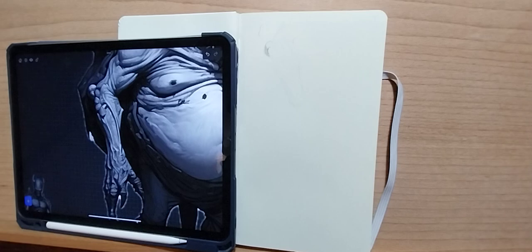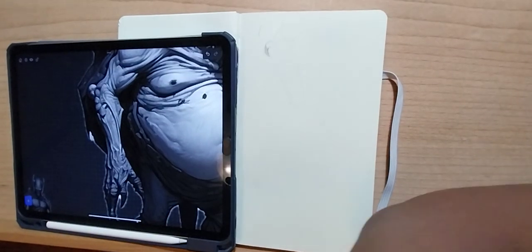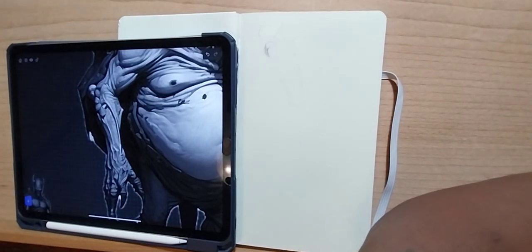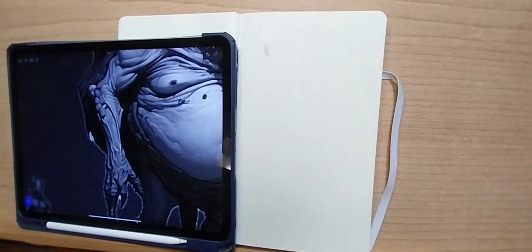Let me see if I can add some extra light here so you can actually see what I'm doing, because it might be hard to see my pencil lines with how light I'm drawing right now. Let's see if we can add some light here.